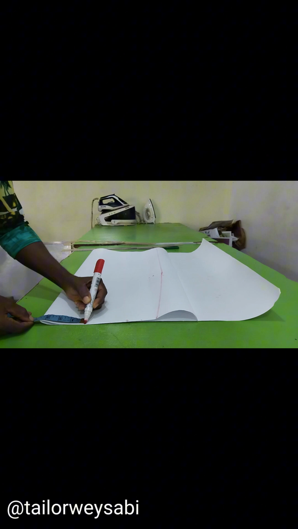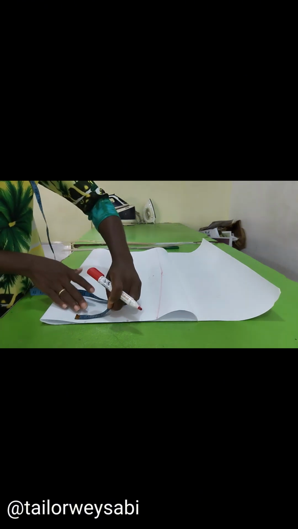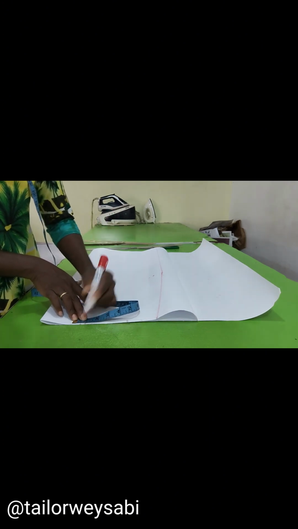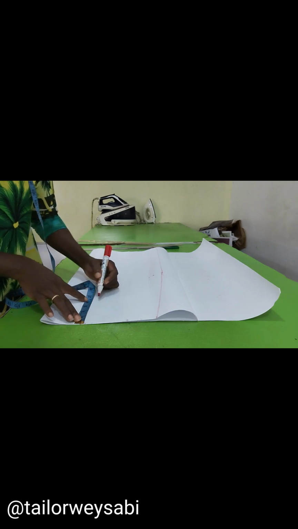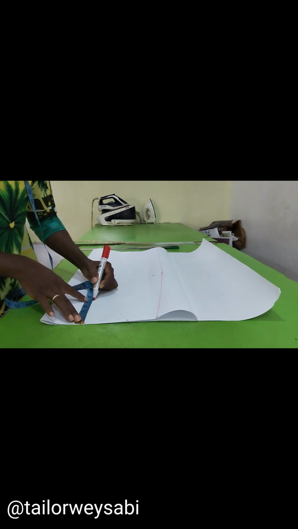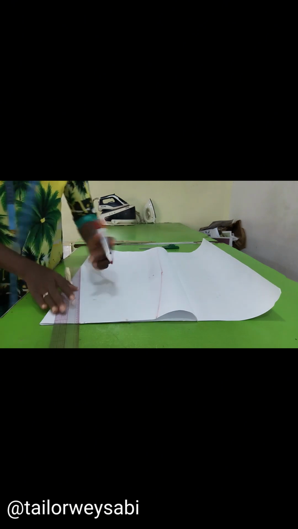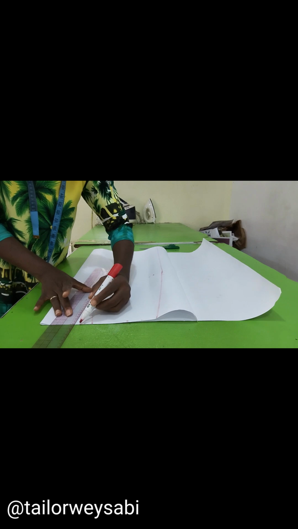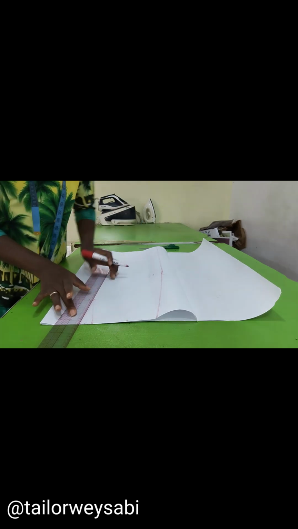Since the waist is now 7 inches, that's 28. You divide that 7 into 2, it will give us 3.5. So at this point 3.5, we put our dart. That is the middle of the dart. Now the dart is 1 inch, so I take half for this side, half for this side, and I will bring my dart down by 4.5 inches. So if I mark out the dart, the dart will give you a pencil effect like that.